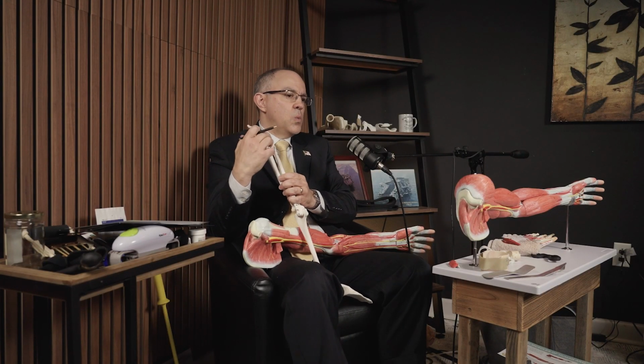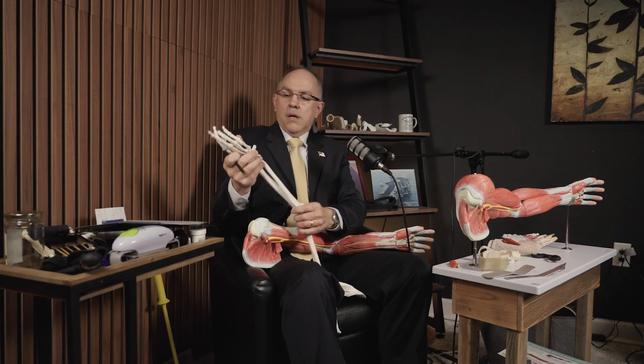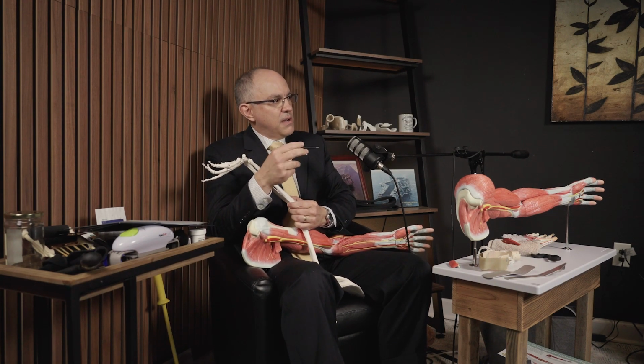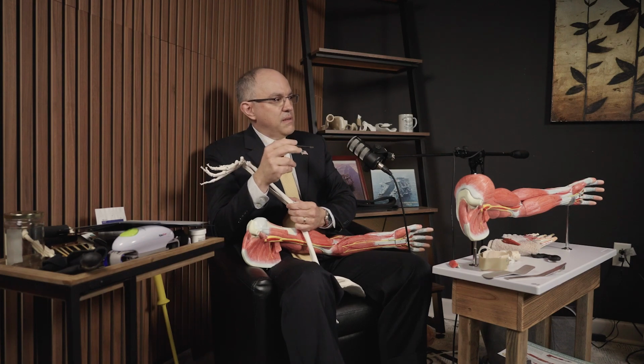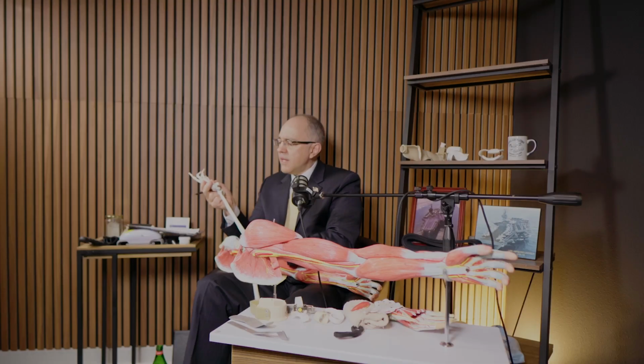Sometimes you might get little wisps of material coming off that little trampoline, the TFC, and the surgeon has to go in there arthroscopically and clean that up, because those little wisps can be flopping around inside, causing a lot of ulnar-sided wrist pain.